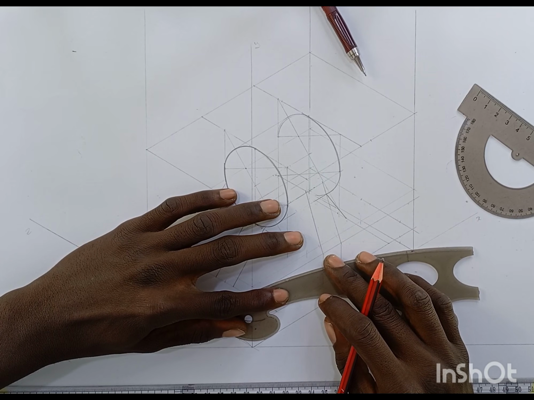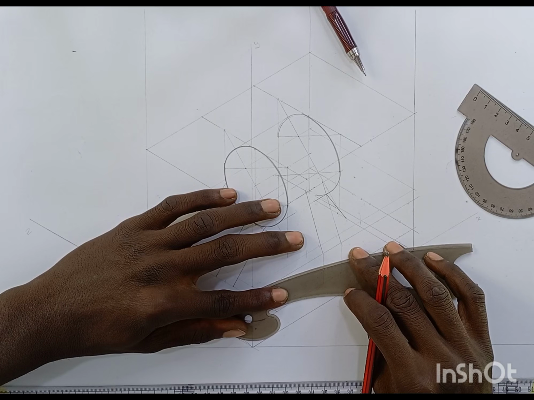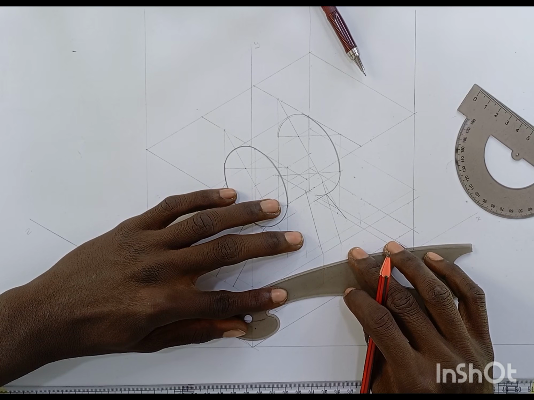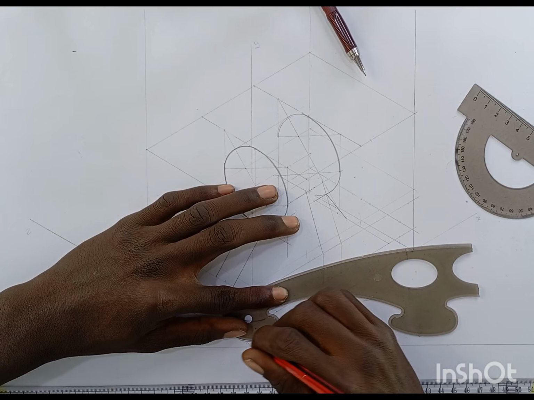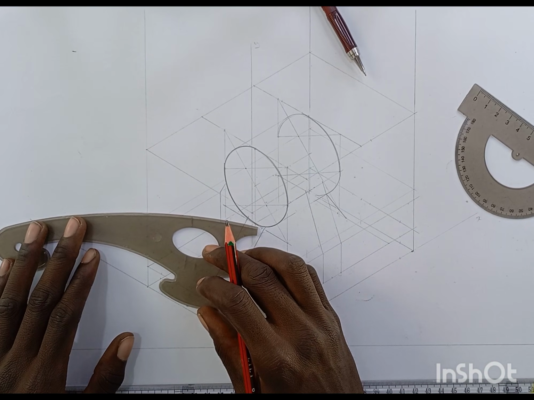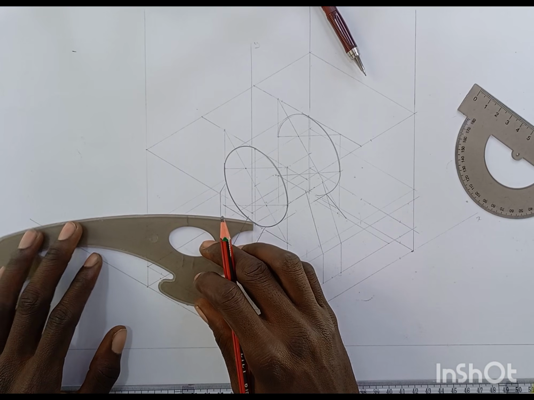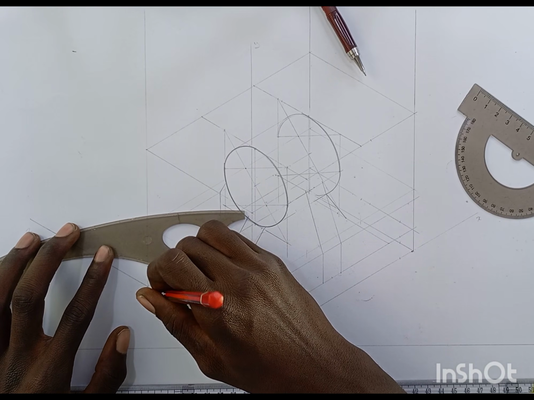Make the curve here. You can decide to make your box, that is to do the square, and then make an ellipse, a semi-ellipse. Here I'm going to do the same thing. Then these 2 points, using this side of the French curve, it's going to work out.